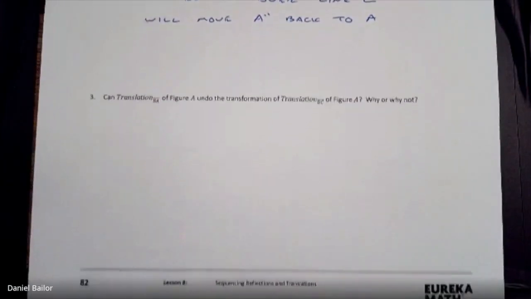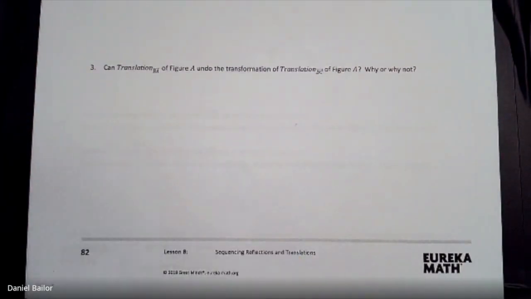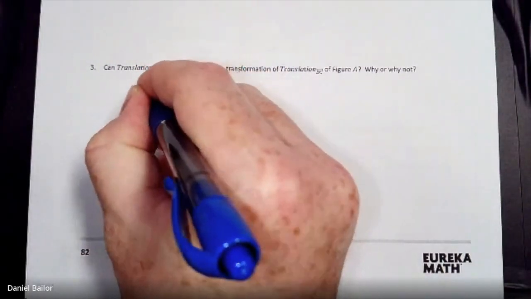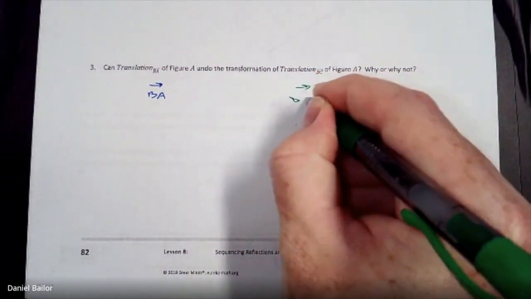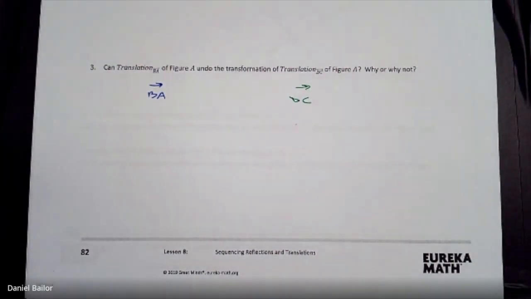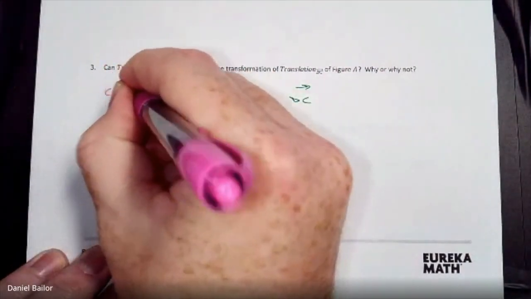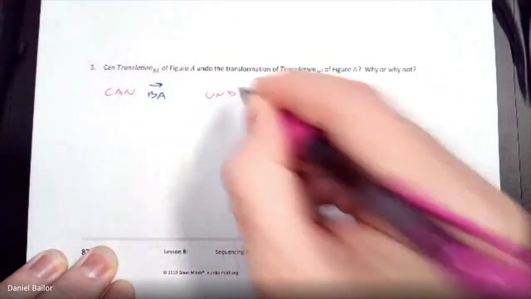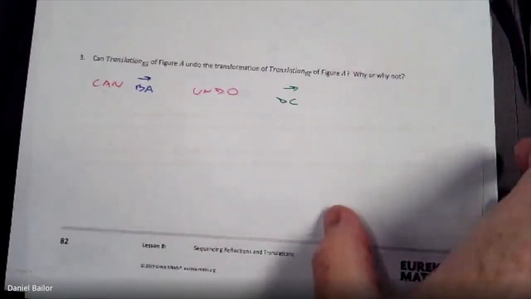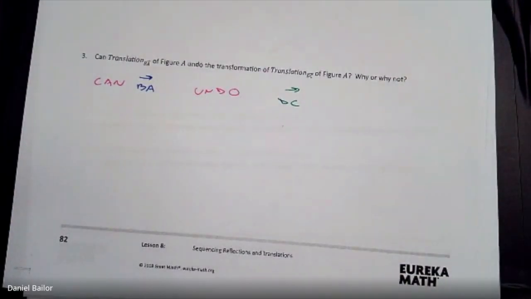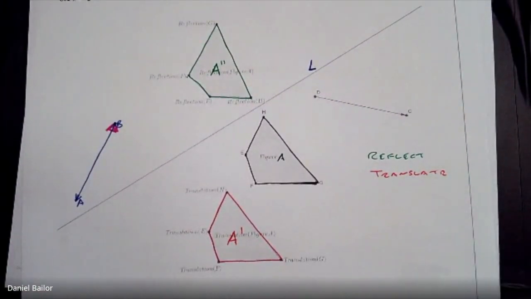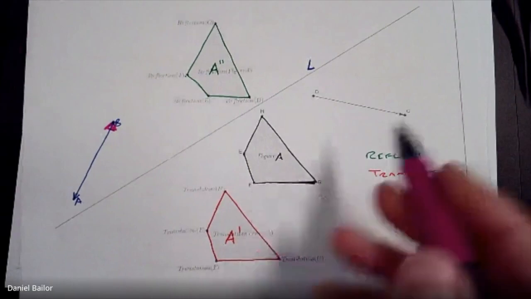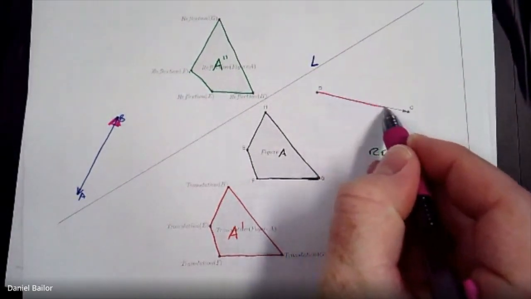For number 3, it's asking, can translation BA, can vector BA undo vector DC? So it's asking, can BA undo DC? Why or why not? Well, let's look at our figures again. So they're asking us to pretend we take vector A and we follow this vector DC.